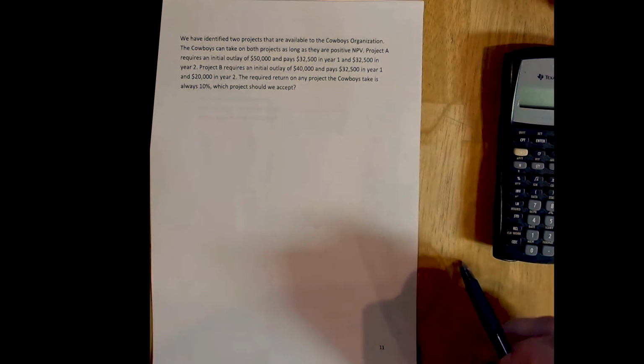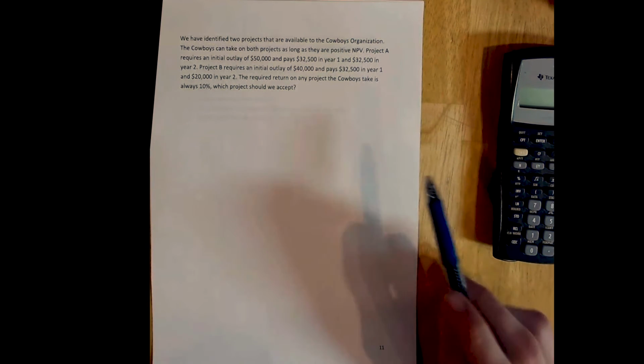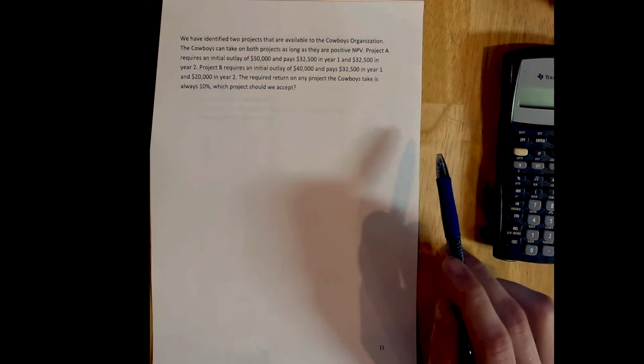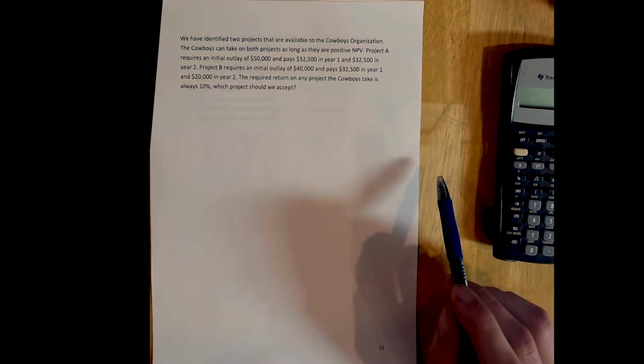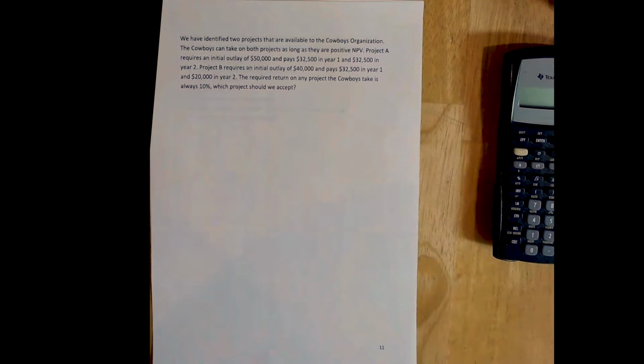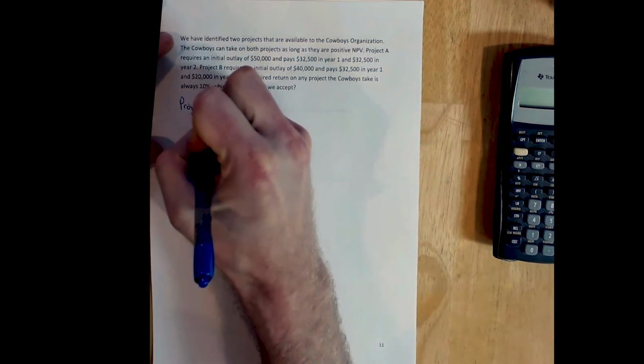So we have two projects available to the Cowboys organization. They can take on the projects as long as they are net positive NPV, but they can only take one. Project A requires an initial outlay of $50,000 and then pays $32,500 in years 1 and 2. Project B requires an initial outlay of $40,000, but then pays $32,500 in year 1 and $20,000 in year 2. The required return for any project the Cowboys take is always 10%, and the question is, which project should we accept? So the way to solve for these problems is to analyze both projects individually.